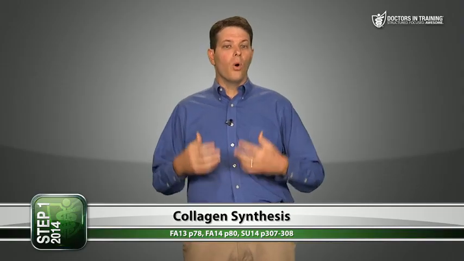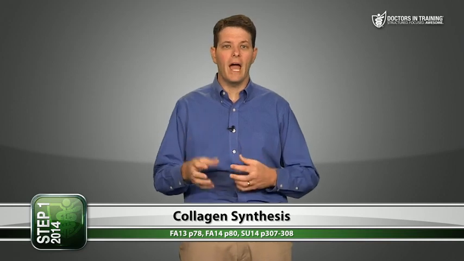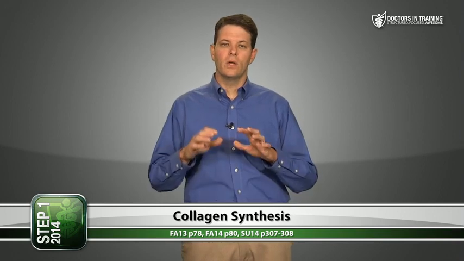So now that we know where we find these types of collagen, how do we make collagen? Well, the synthesis, and especially the modification of collagen, is about a 3-star topic. About half of you will have a question asking you to identify what's going on with post-translational modification of collagen. So here are the 6 main steps.